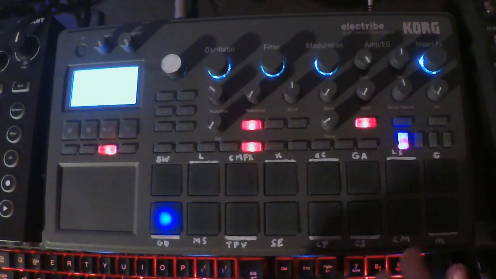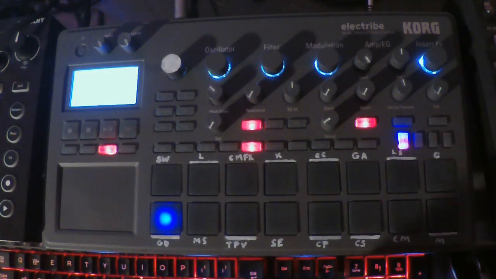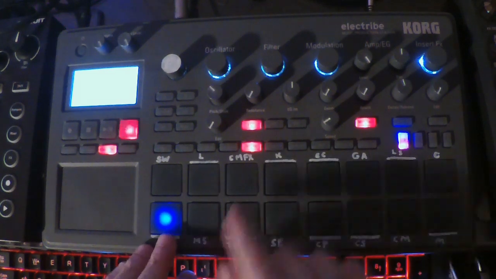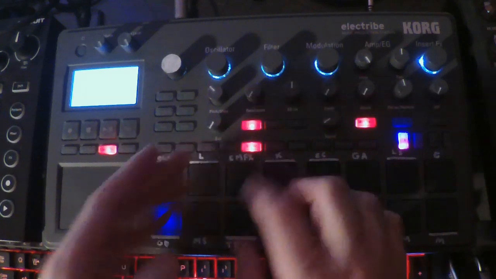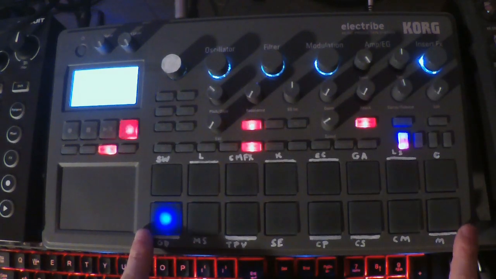So this video is going to be about the Korg Electribe 2. In this case, it's just going to be about using it as a drum machine. Just going to press trigger here, and what that means is we can trigger any of these 16 parts, okay?